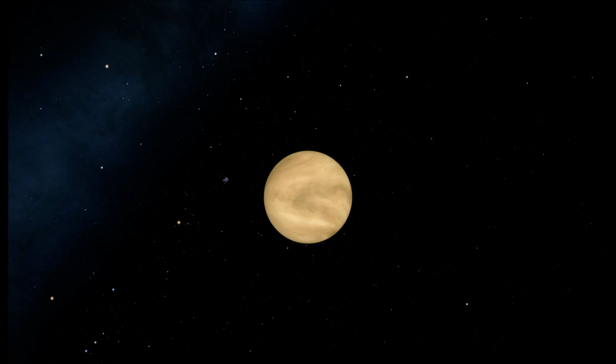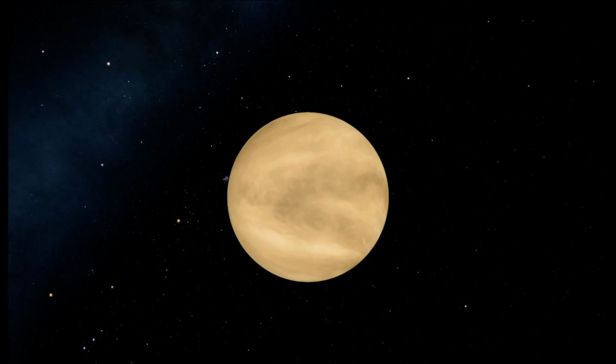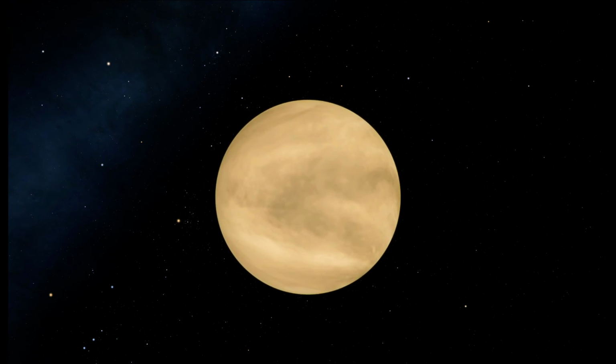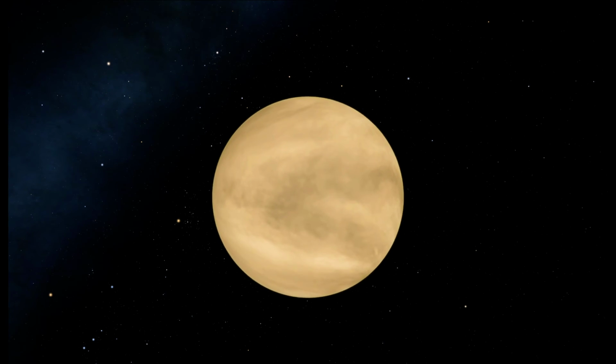Okay, here we have Venus. Now, Venus is sometimes known as Earth's twin. It's roughly the same size. Its rotation is interesting in that it rotates backwards compared to how the rest of the planets rotate and orbit. It rotates 3 times for every 2 times it orbits, so it's rotating extremely slowly.